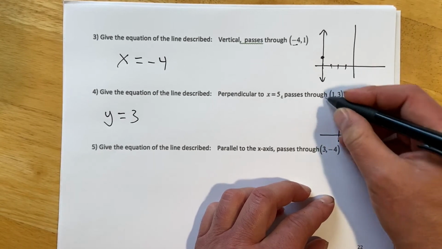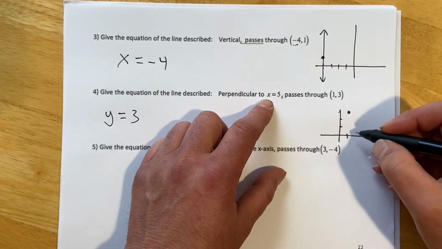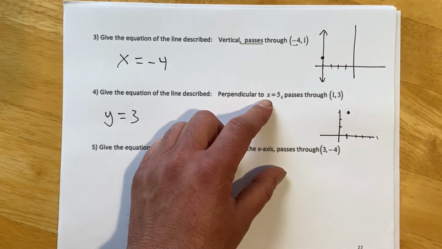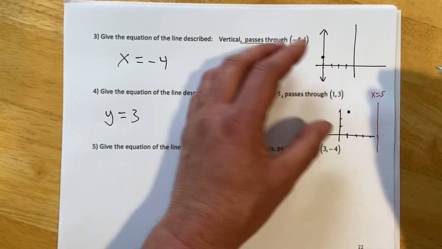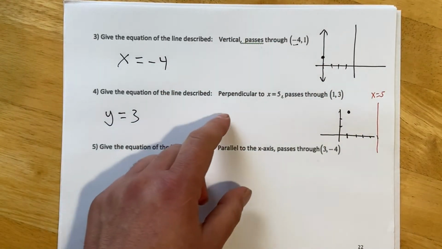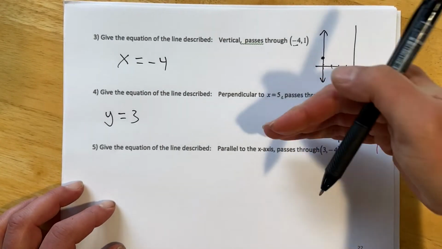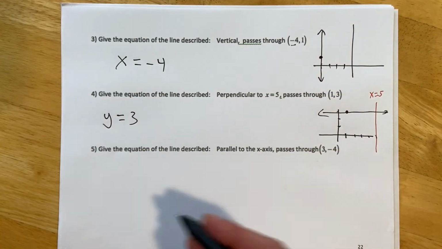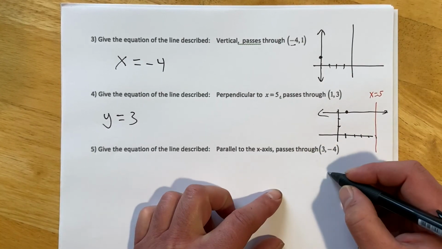So this is x is 1 and y is 1, 2, 3. So we're going through that point. The line x equals 5 would be out here somewhere. And so the line that I'm looking for is perpendicular to this, going that way. So there's our y equals 3. And then parallel to the x-axis passing through that point.